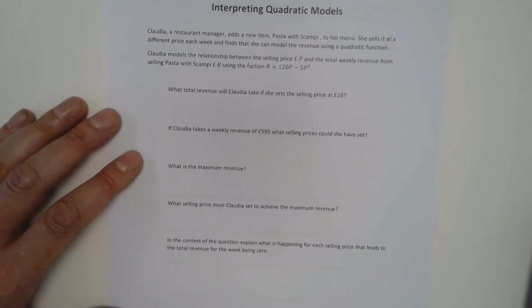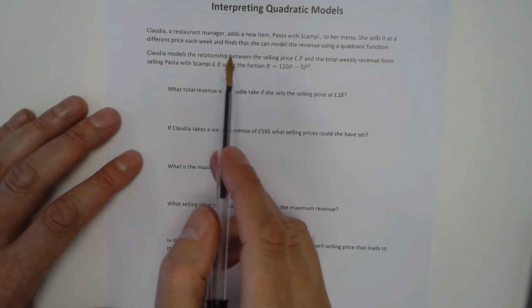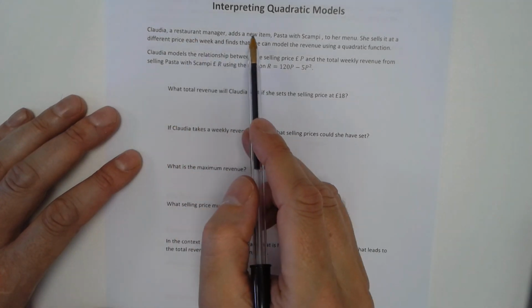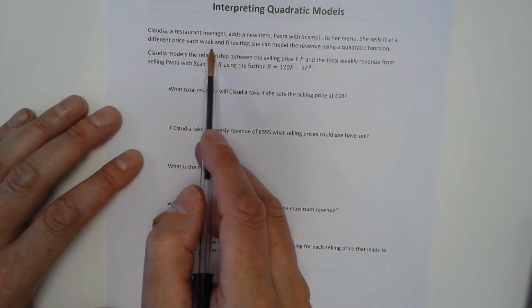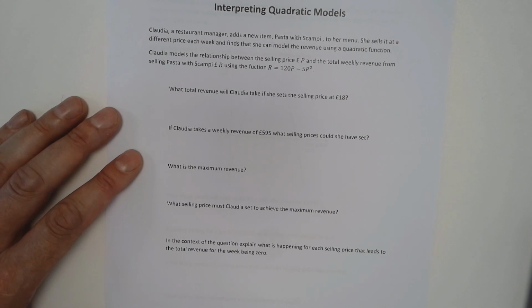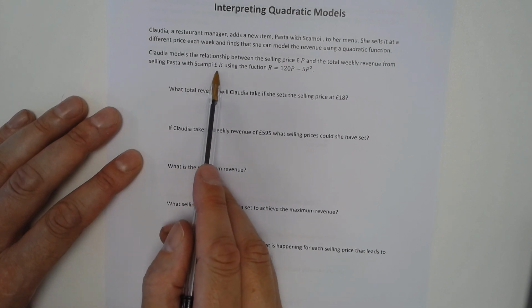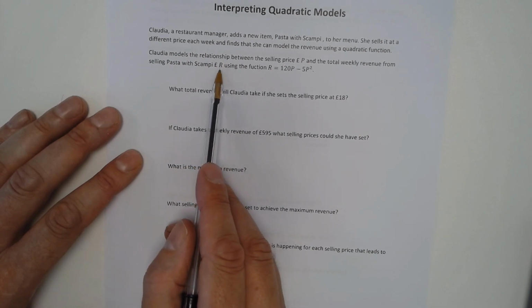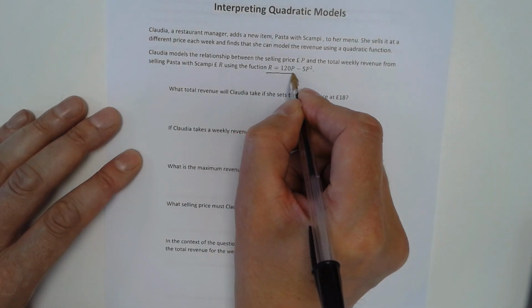So another quadratic model question. So here we are. Claudia, a restaurant manager, adds a new item, pasta with scampi, to her menu. She sells it at a different price each week and finds that she can model the revenue using a quadratic function. Claudia models the relationship between the selling price and the total weekly revenue from selling pasta with scampi, which we're calling R, using the function.